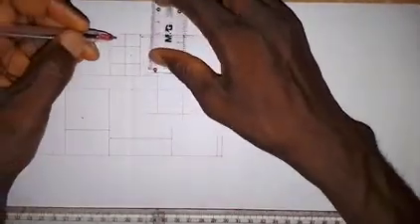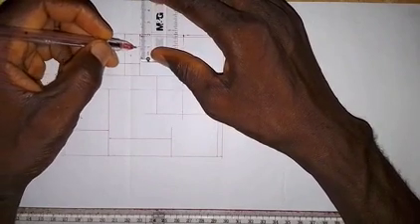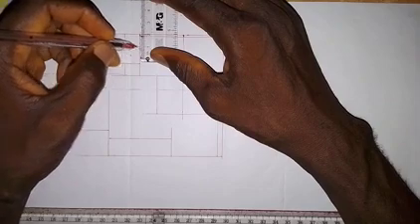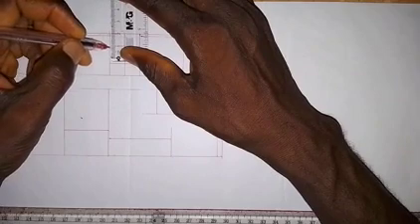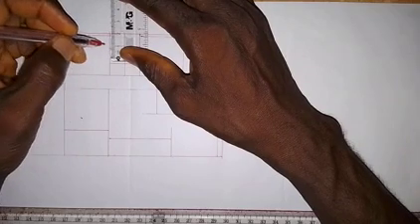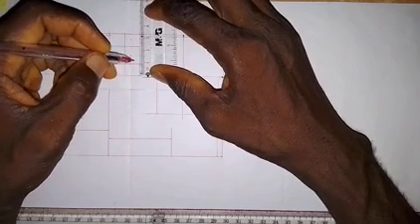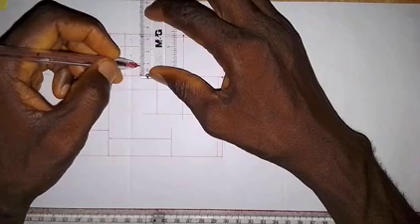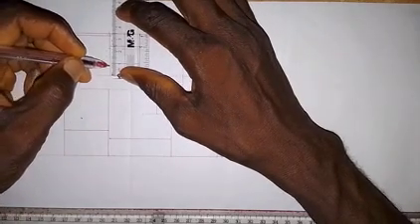Then for this one, I will take 2 millimeters inward. So this is 2 millimeters. And then coming here, I will also take 2 millimeters. Then for this I can take this one inward, so I will take 2 millimeters inward here. Then here I will also take 2 millimeters inward.